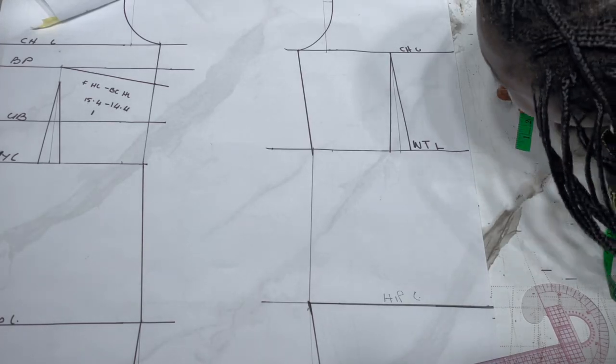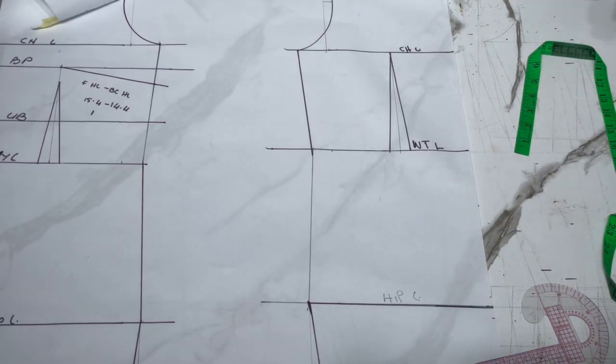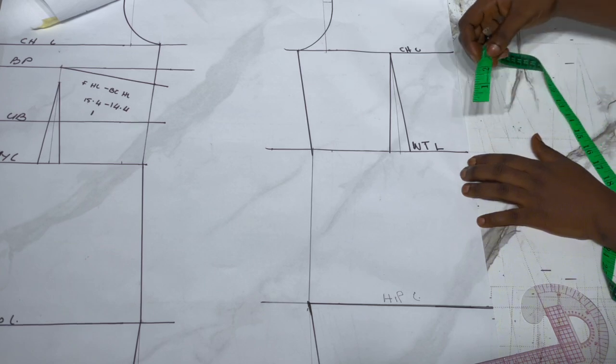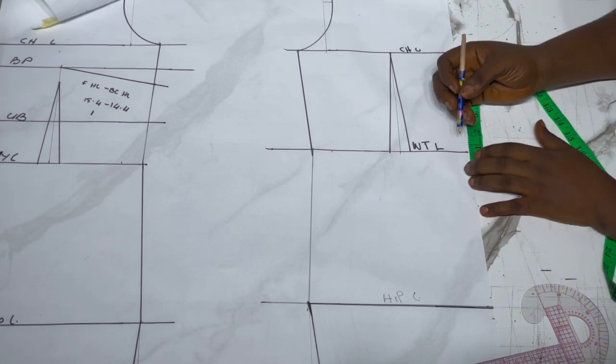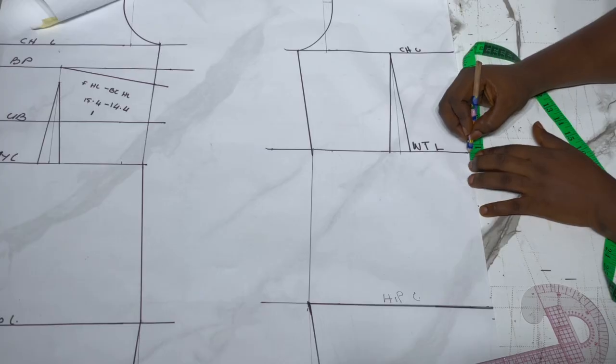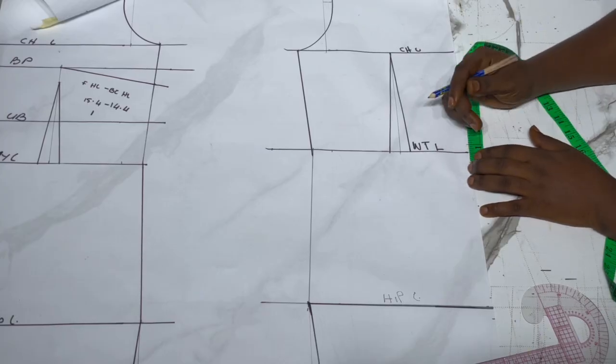The first step of working on your zip bulge is coming to your waistline. You go in on your waistline, you go upward by half, downward by half.